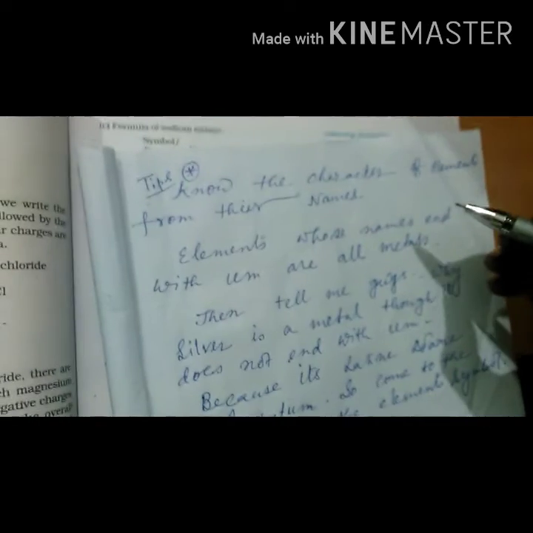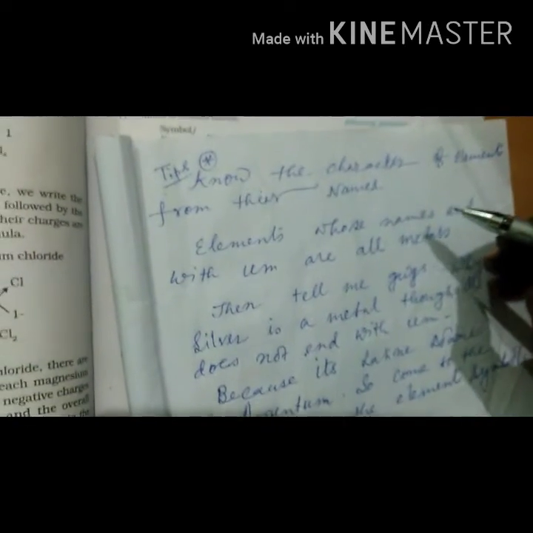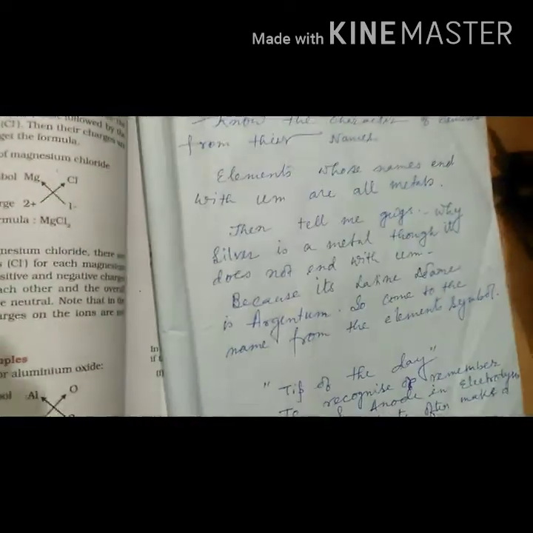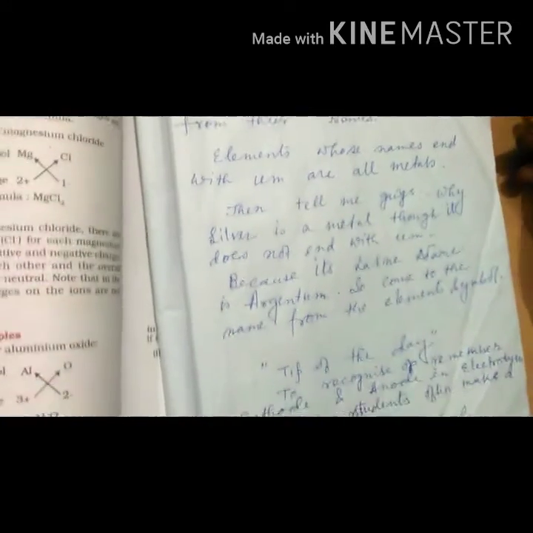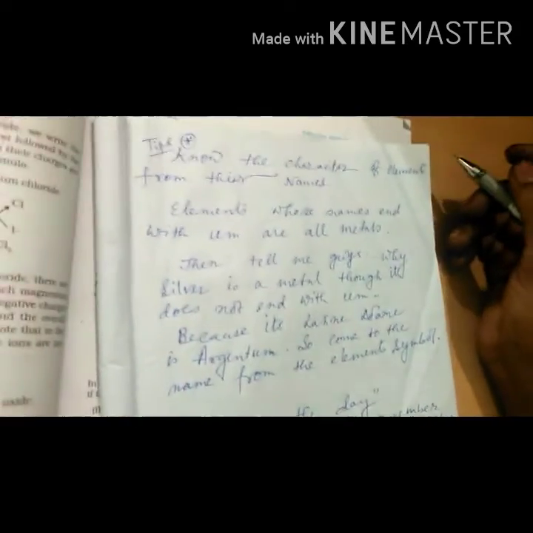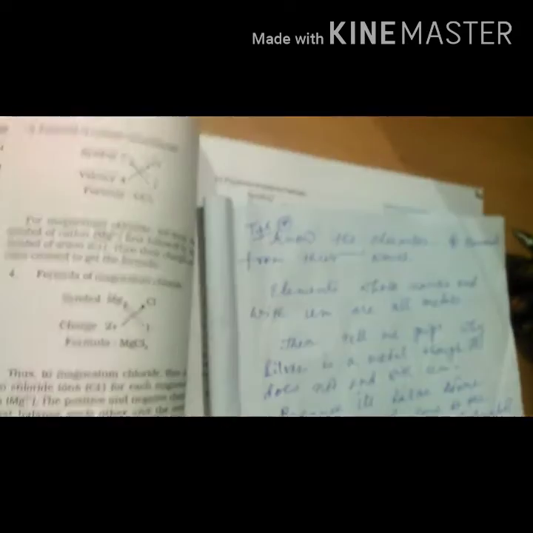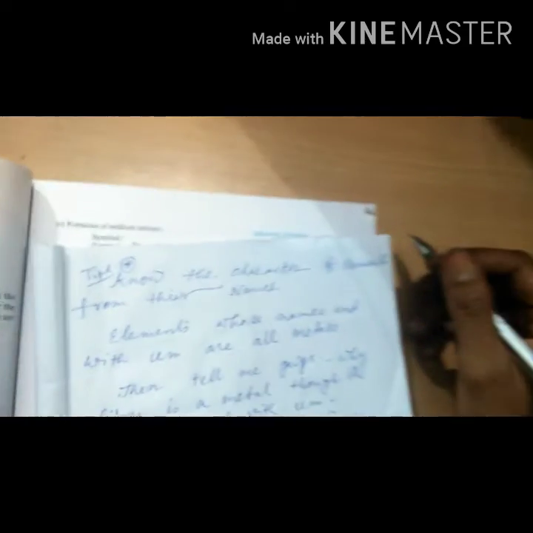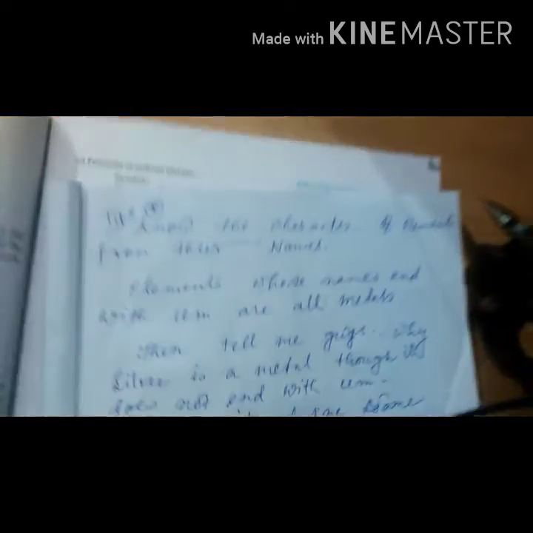Now I am coming to an interesting tip by which you can characterize an element by its name only. How is it possible? The elements whose names end with "um" are all metals. Can you understand? You see, sodium, potassium, calcium all end with "um" and they are all metals.